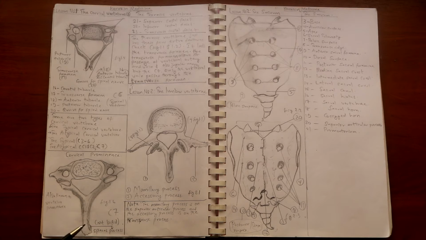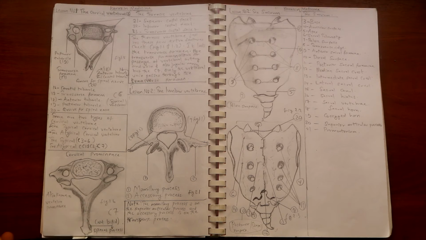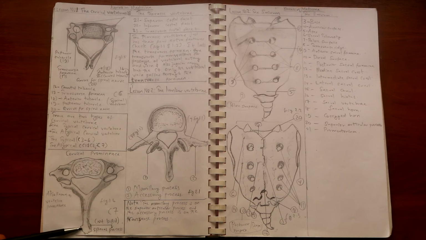So the cervical prominence, or the seventh cervical vertebra, is just like the rest, apart from this prominent part here. It has the vertebral body, the transverse process, the transverse foramen, the intervertebral foramen and the arch.